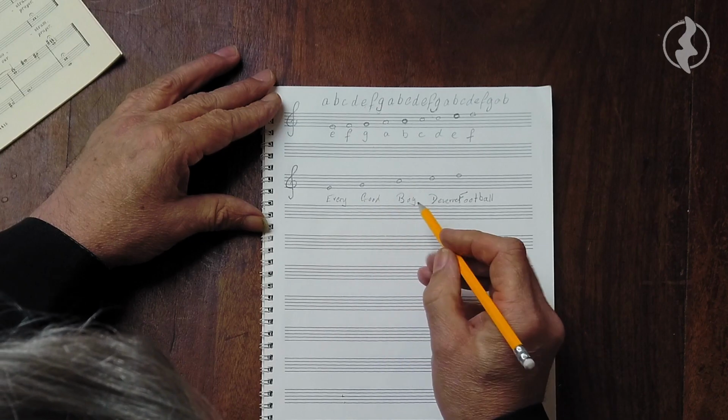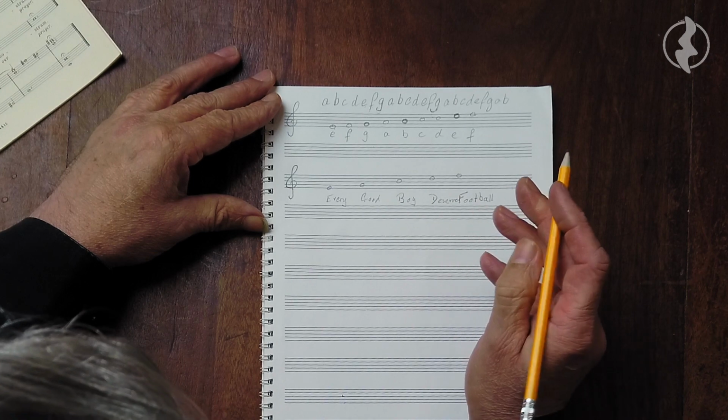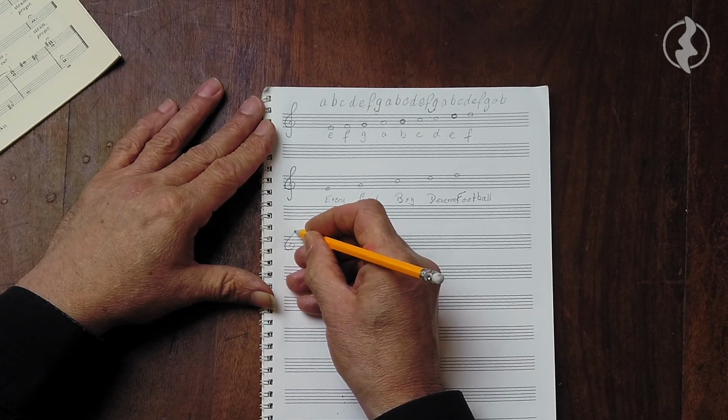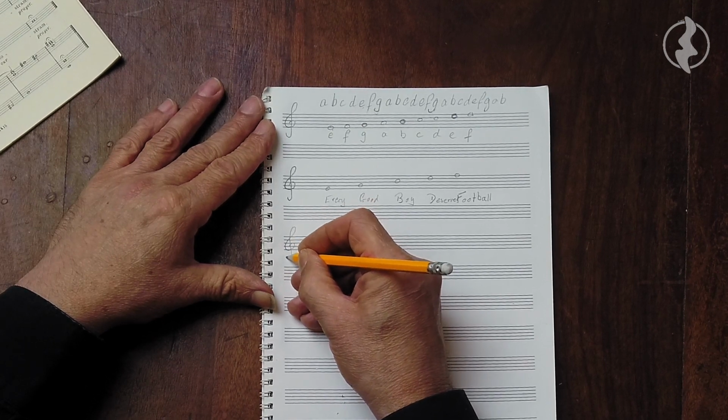And so, starting from the bottom going up, we can locate the names of the notes on the lines by using every good boy deserves football. The idea is that if students can remember the phrase every good boy deserves football, and if they can remember to start from the bottom going up, we should be able to name any note that occurs on the line. And we'll see if I can demonstrate that.